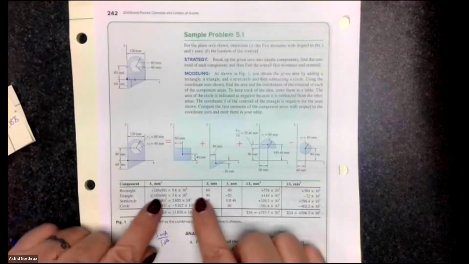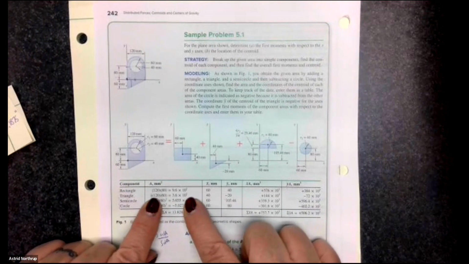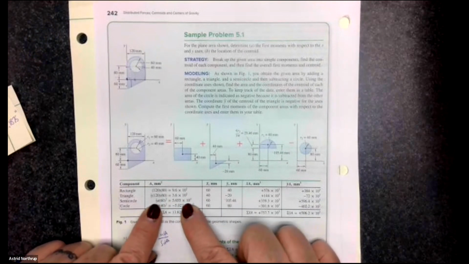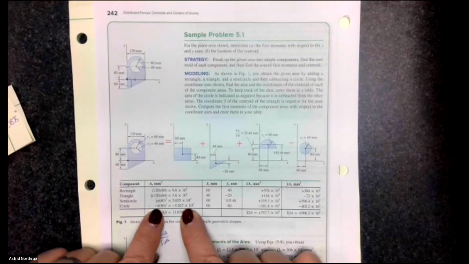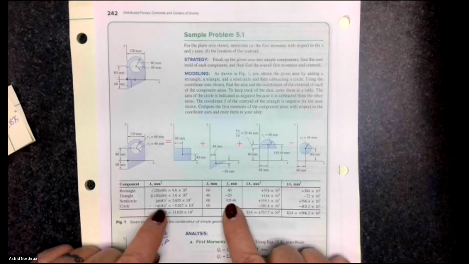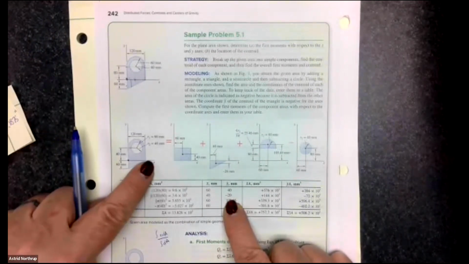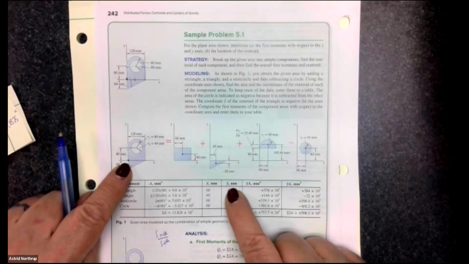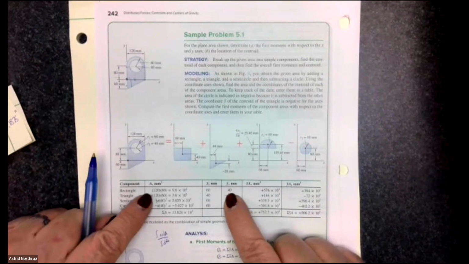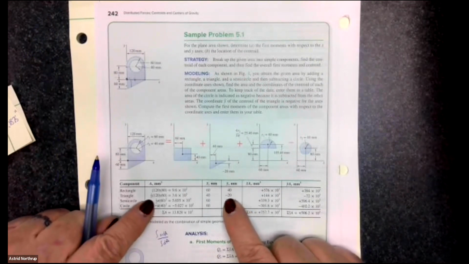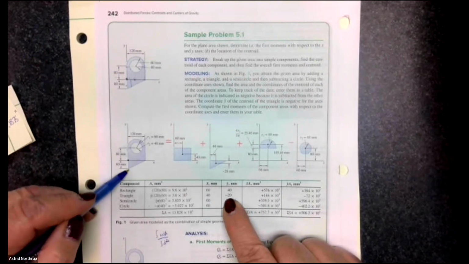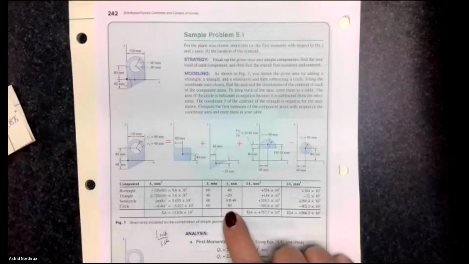So here we have a positive area of the rectangle, positive area of the triangle, positive area of the semicircle, and a negative area of the circle. Then X bars are all positive because they're all to the right of that point. But Y bar of the rectangle is positive, Y bar of the triangle below is negative, and then we have positive and positive.